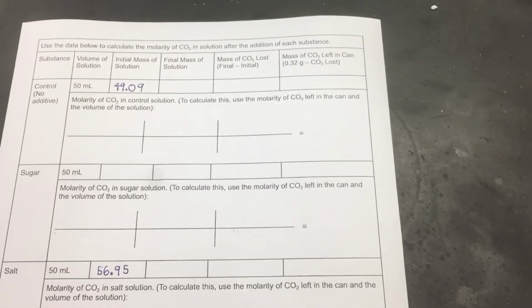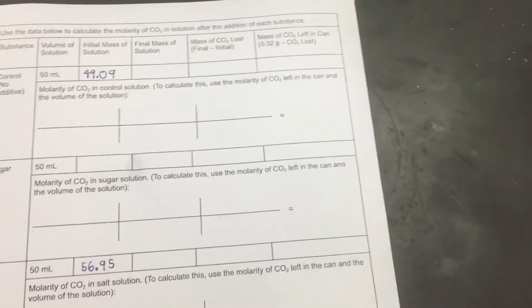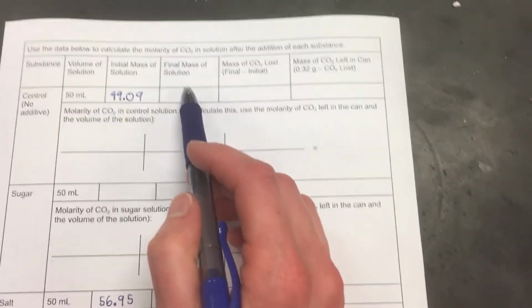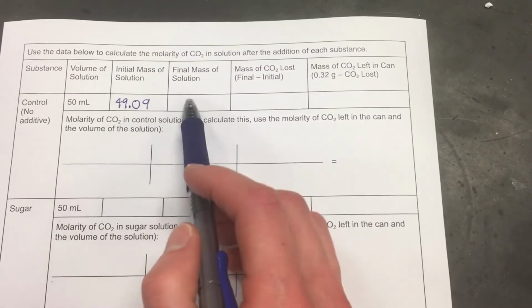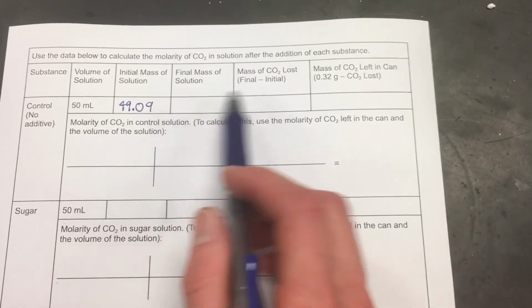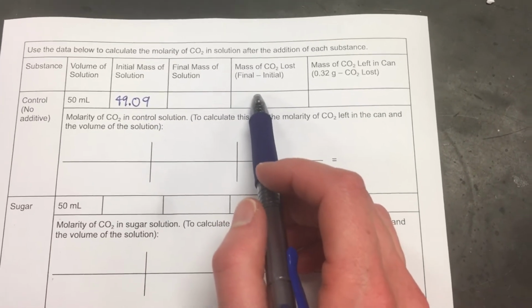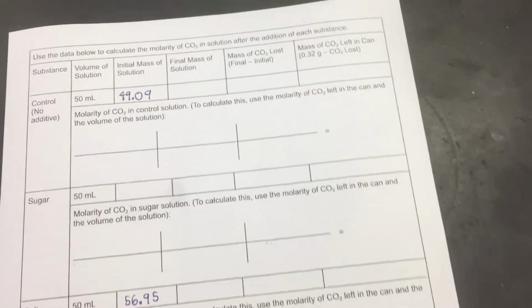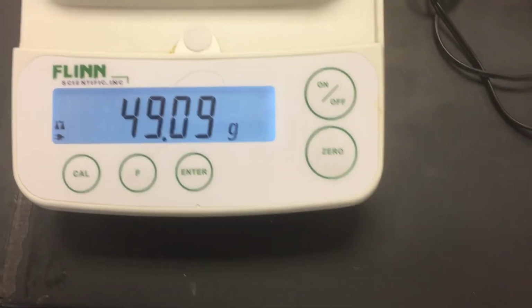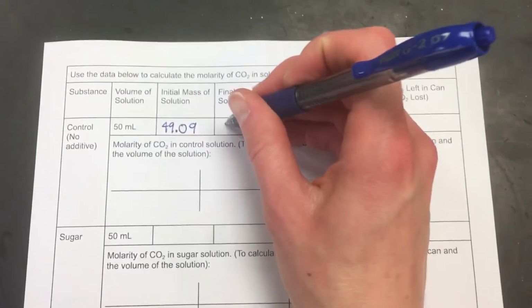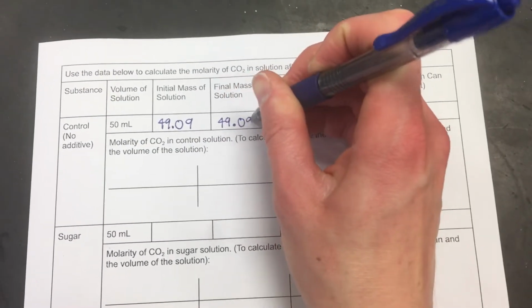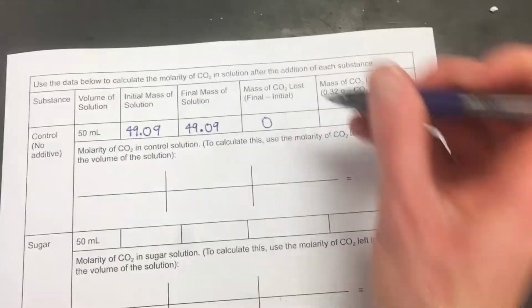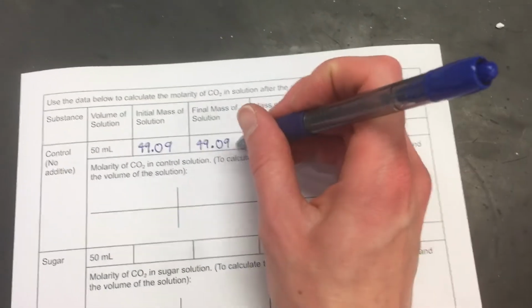So maybe we need just a few more minutes, or maybe a few more seconds. In the end, we're going to take the final mass minus the initial mass, and that will show how much CO2 was lost, if any. Okay, so we're just going to look now. My control is still at 49.09, so it didn't really lose any CO2. So we can say 0 grams of CO2 was lost. These are all grams.